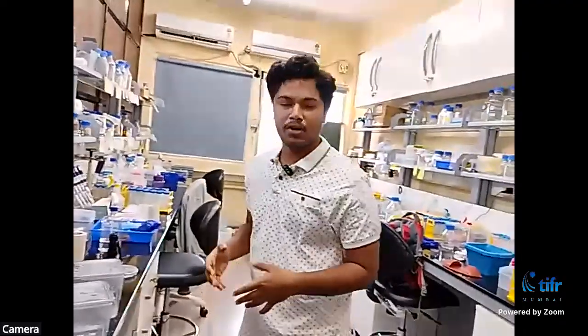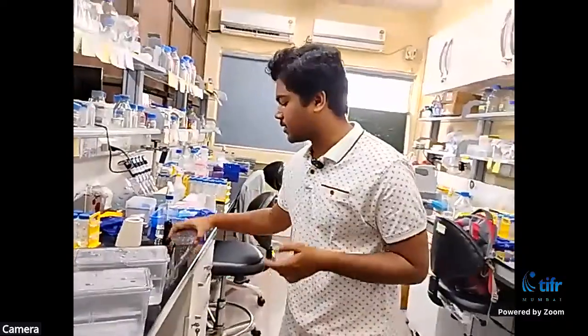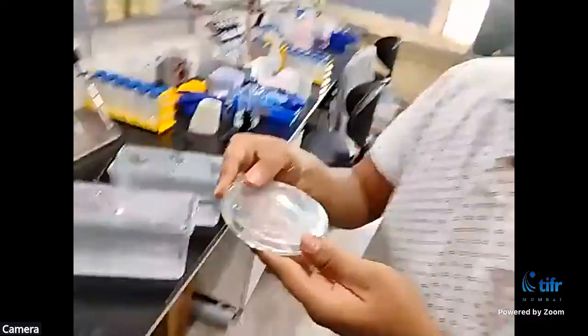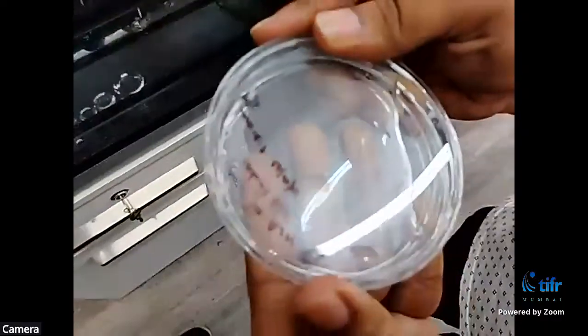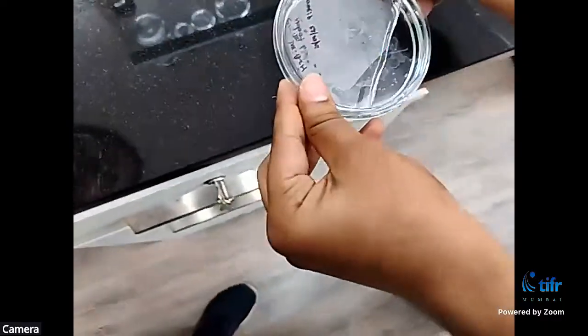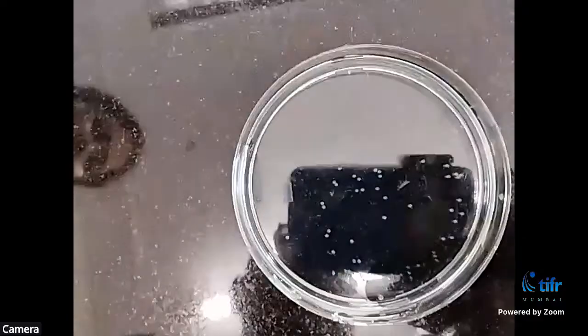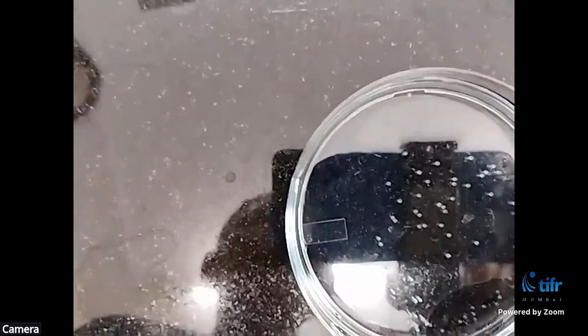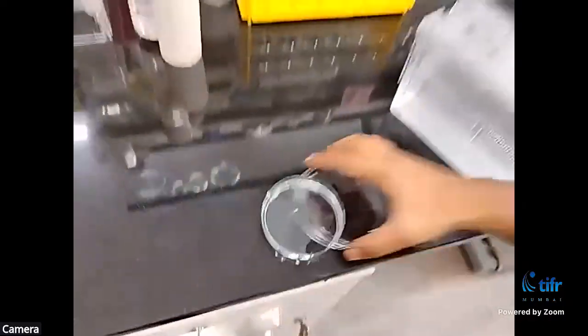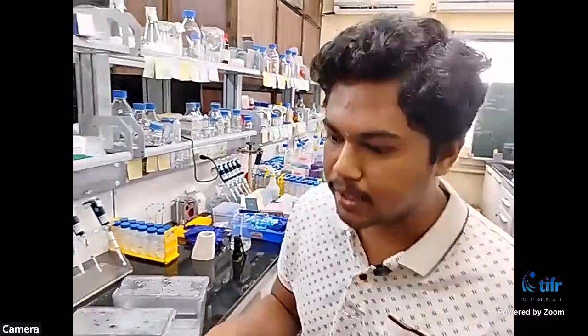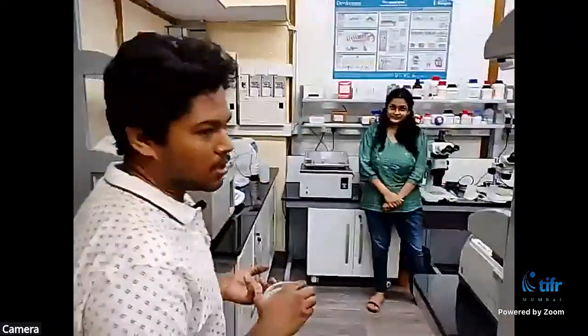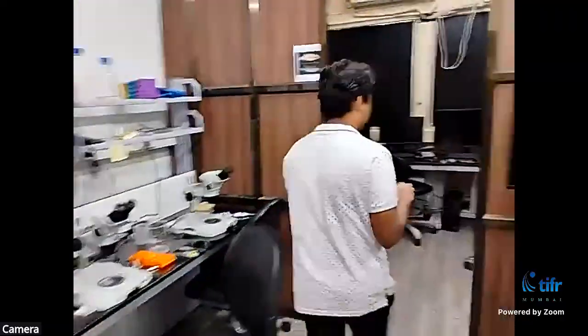So after the embryos are laid, we collect the embryos in a petri dish, and then we store these at 28 degrees Celsius, which is the standard temperature for storing zebrafish embryos. So now you know how we set up crosses and collect embryos. Now we'll be observing these embryos under the microscope, so that I can explain the different structures in the embryo in detail.